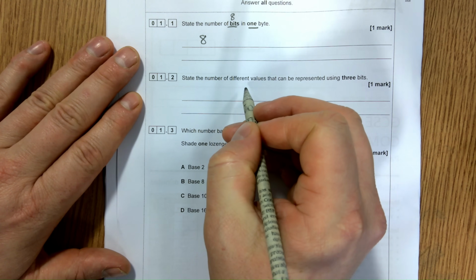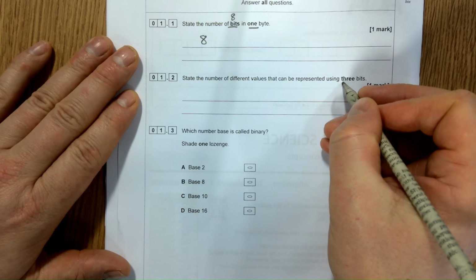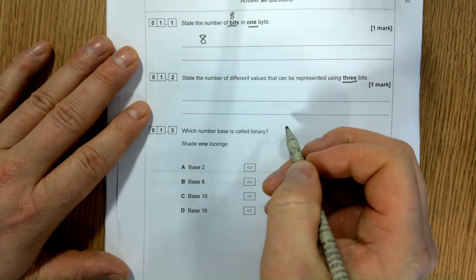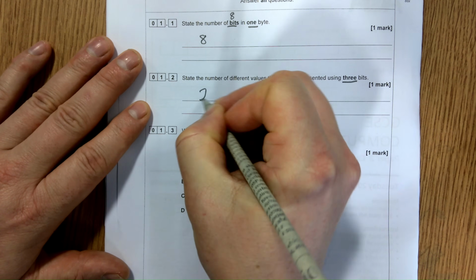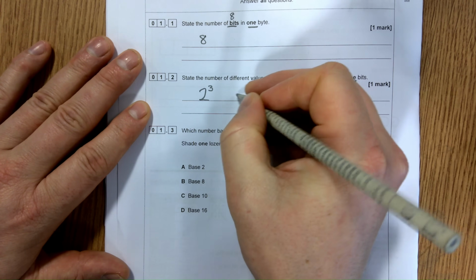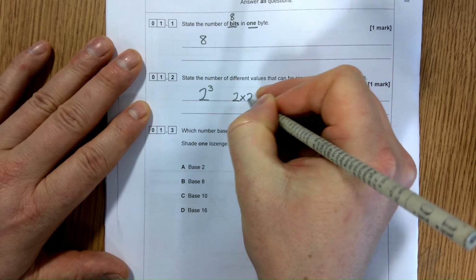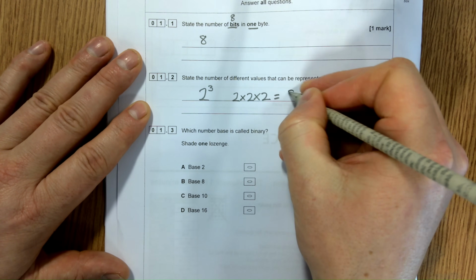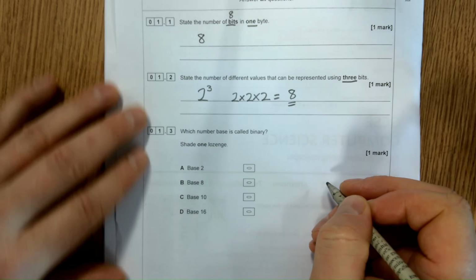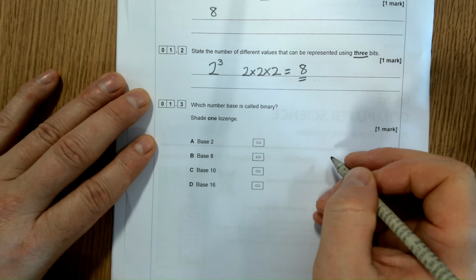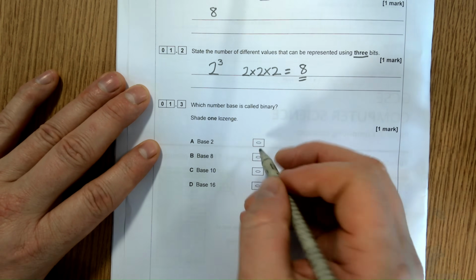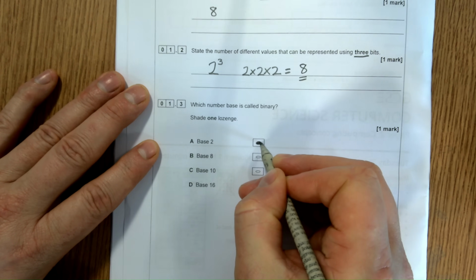State the number of different values that can be represented using 3 bits. The number of values that can be represented using 3 bits is 2 to the power of 3, which is 2 times 2 times 2, which equals 8. And finally, part 3, which number base is called binary? Binary is base 2.